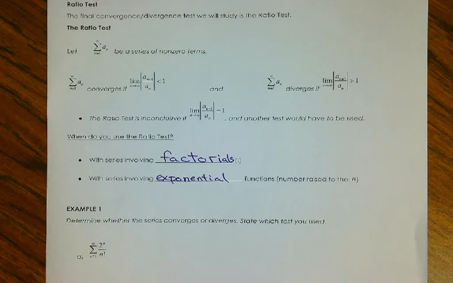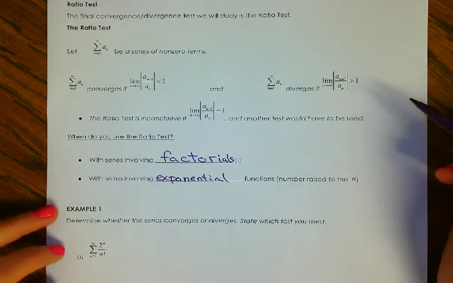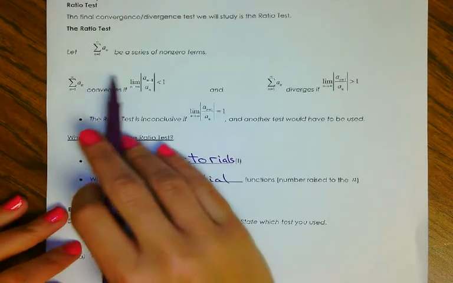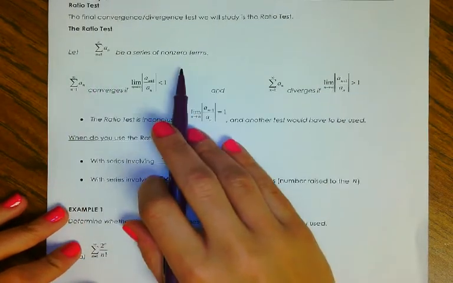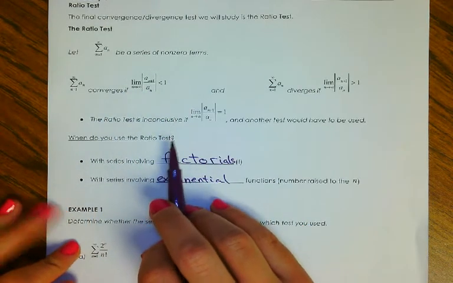Okay, this is going to be Unit 8, and we're going to talk about the ratio test today. So the ratio test is a test for convergence, so we're trying to see if a series, if a summation converges or diverges. And just the conditions, just like we've been working with this unit, we have a series of non-zero terms. We're trying to add up all those terms.